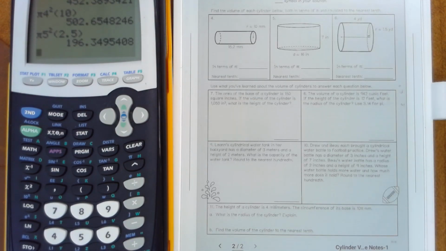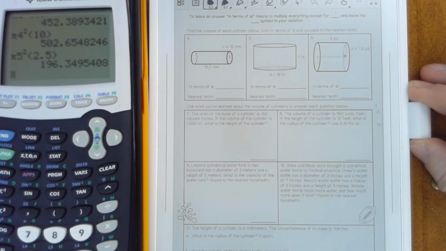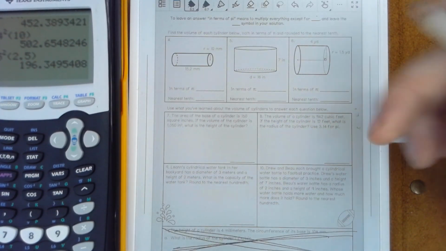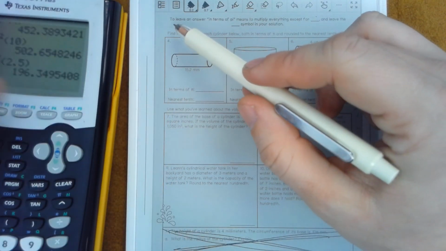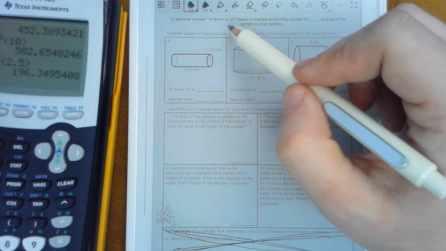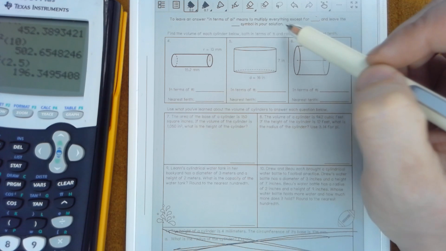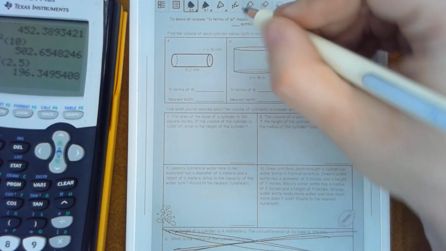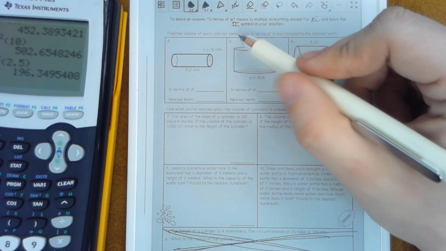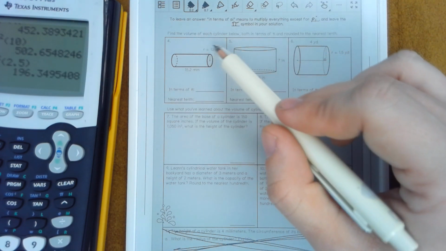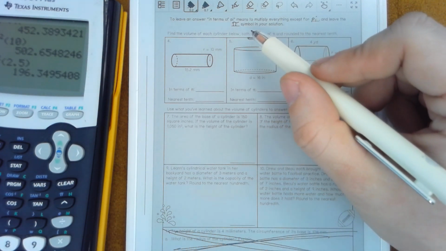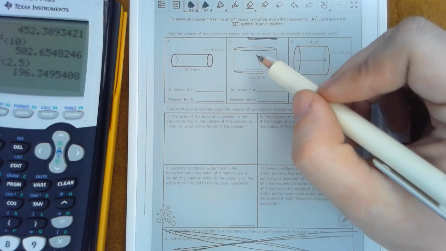On the back side of our guided notes, there were a few more things to take note of. We did not do anything with question number 11. It was just a little bit redundant, and we were running low on time. For this little note, it says to leave an answer in terms of pi. This means that you will multiply everything except for pi and leave the pi symbol. Anytime it says in terms of pi, that just means you are treating pi like a variable. You are not going to calculate it. You're going to leave it alone.